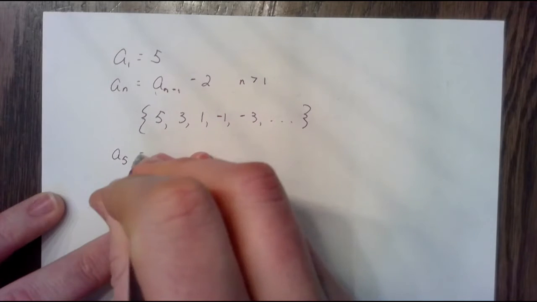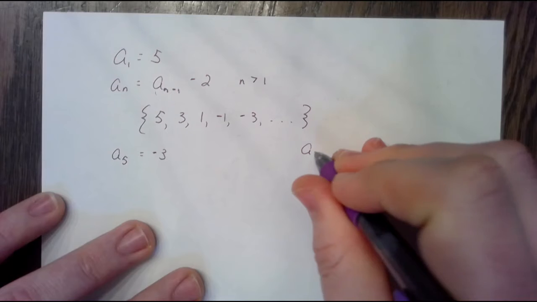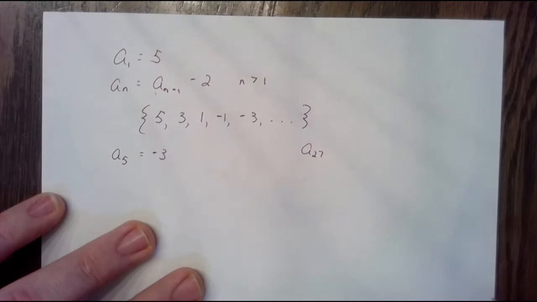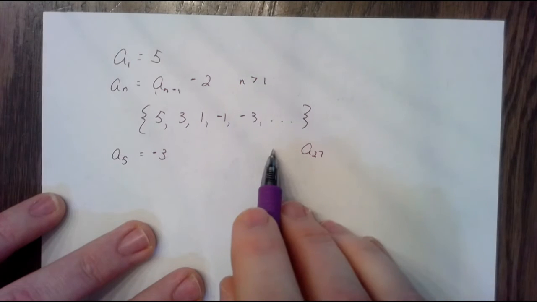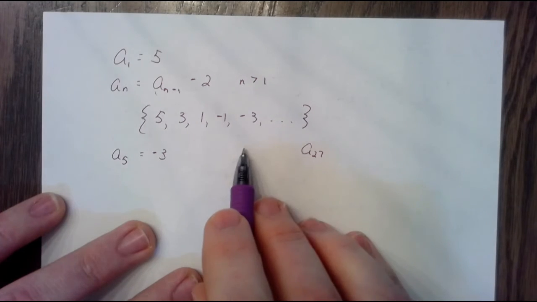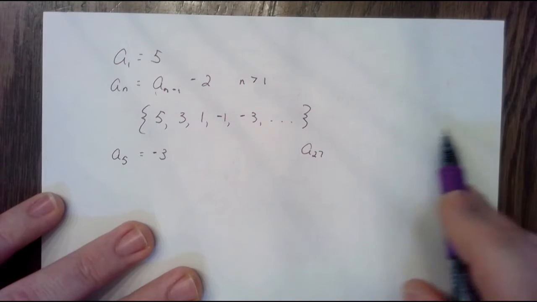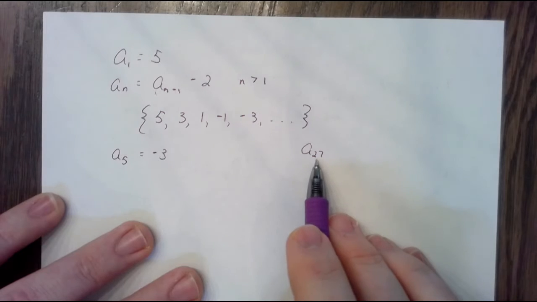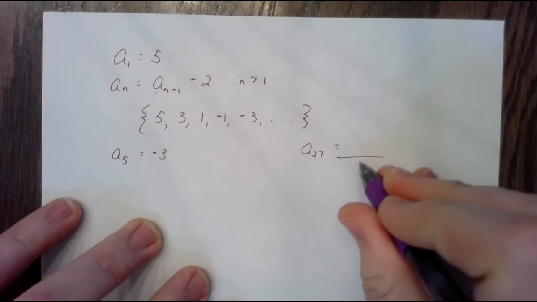If I want to know a sub 27, what I'm going to have to do here is figure out what a sub 26 is. And to figure out a26, I'm going to need a25. I'm going to need a24. I'm going to need a23. So I actually have to generate this out all the way out 27 terms to figure out what a sub 27 equals, right? So that's a bit of a problem. This is where recursive formulas can have shortcomings, okay? So we want to be able to go from a recursive formula to an explicit formula, right?